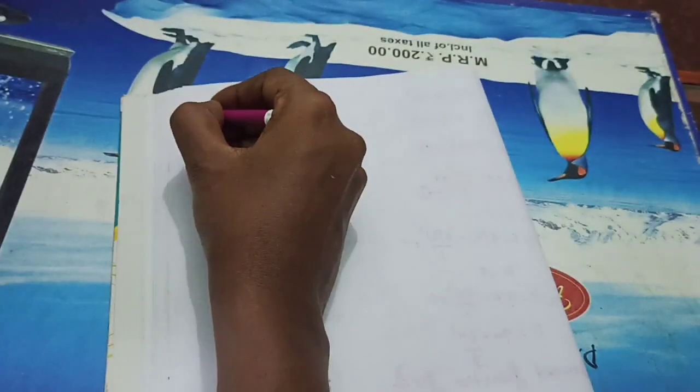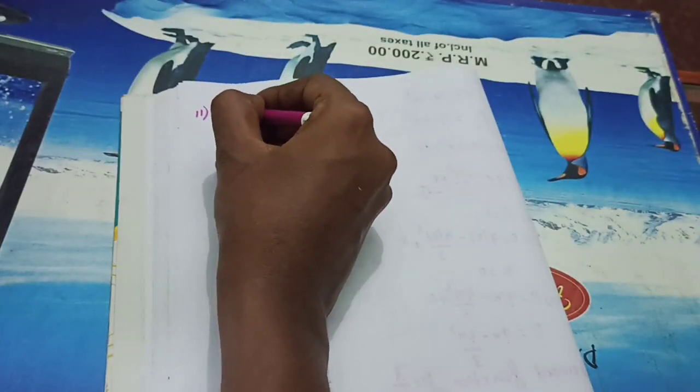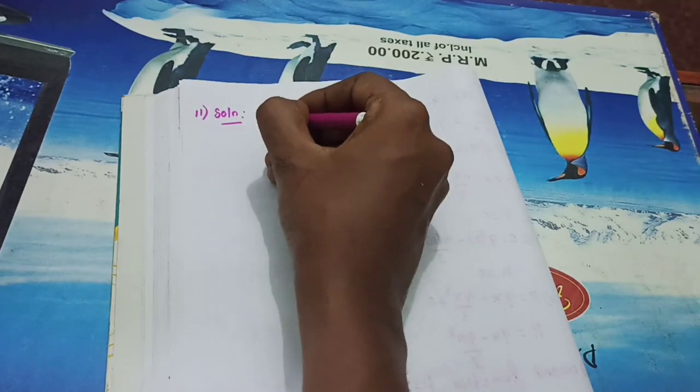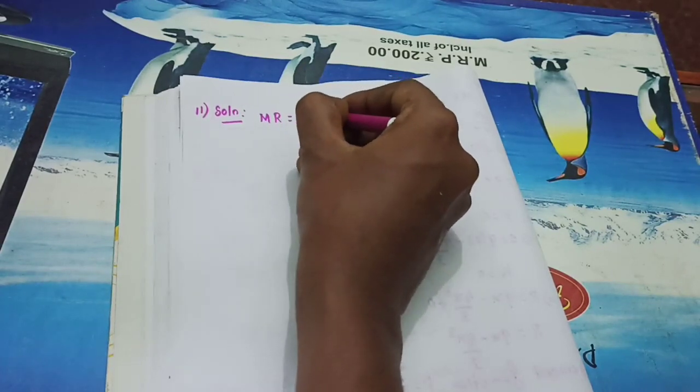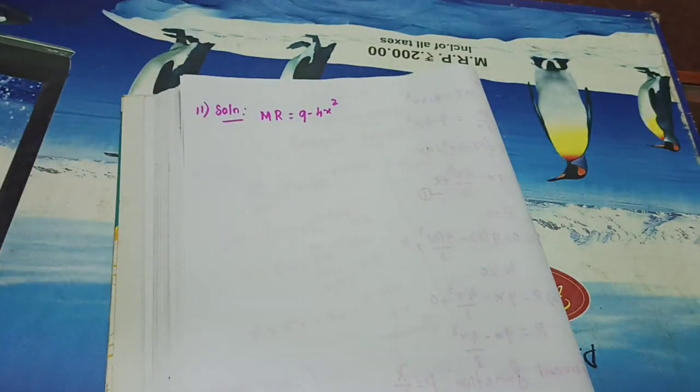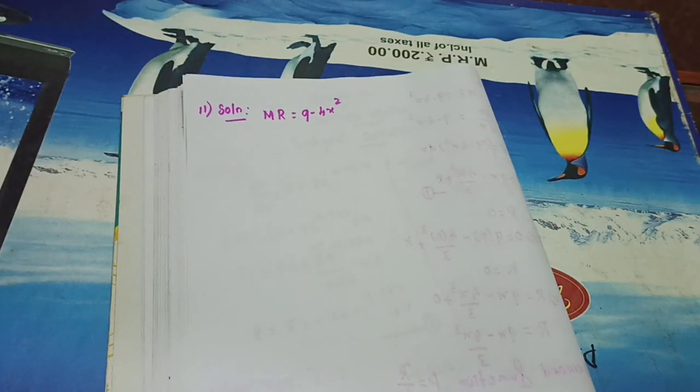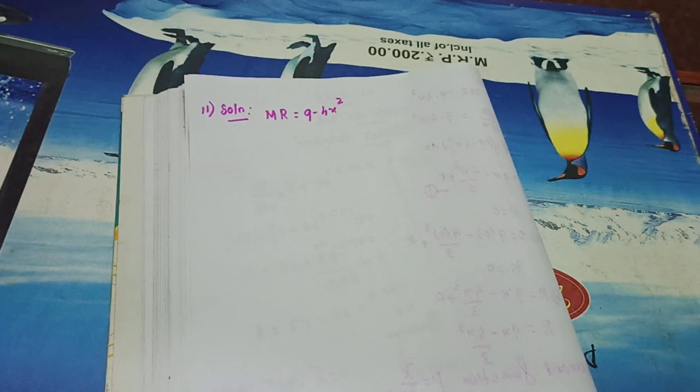Problem number 11. The marginal revenue function is given: MR is equal to 9 minus 4x square. You need to find the demand function. So how will you find the demand function?